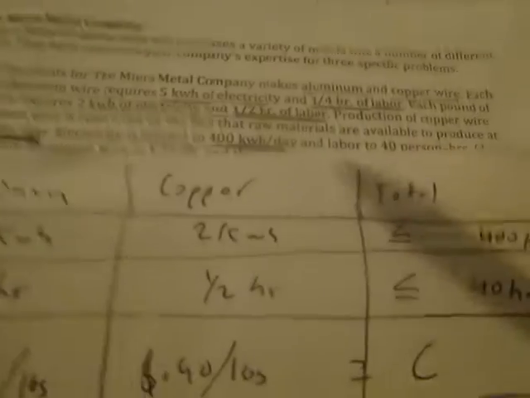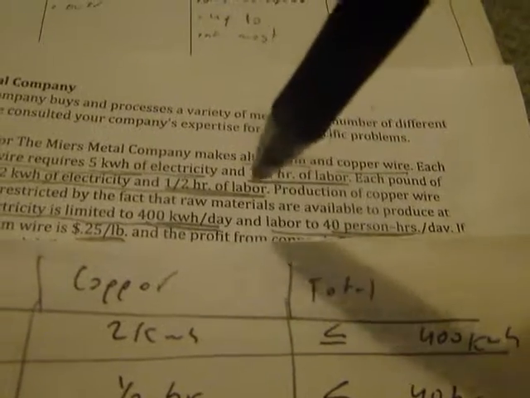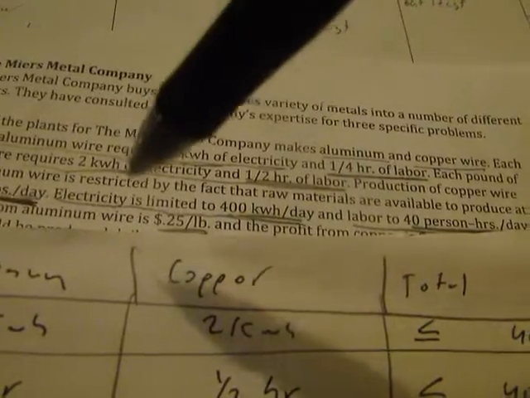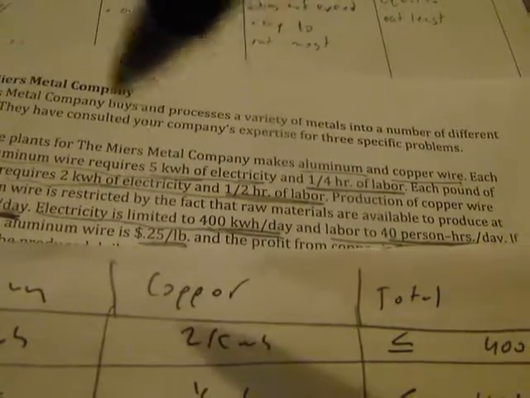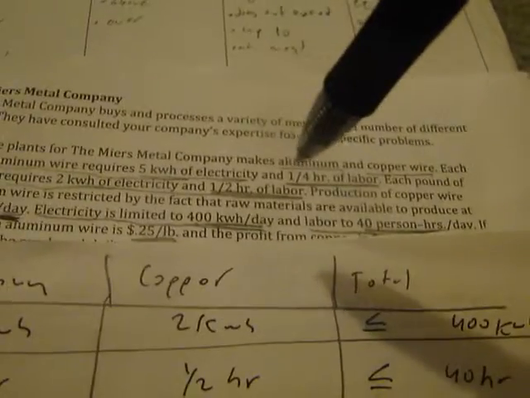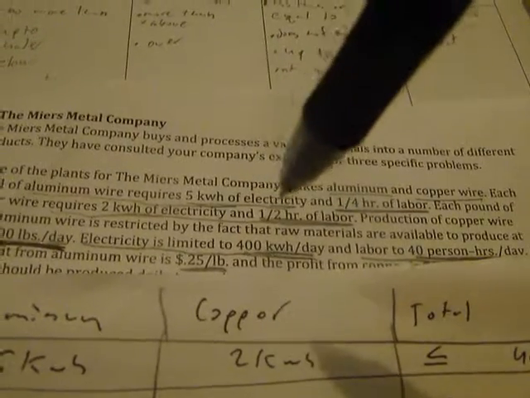Okay? So as you go on, again, it talks about a fourth of an hour of labor. Now also, again, the word that we need to remember is requires. You need to remember that. So later on in the equation, you want to make another one. So we made a category of electricity.